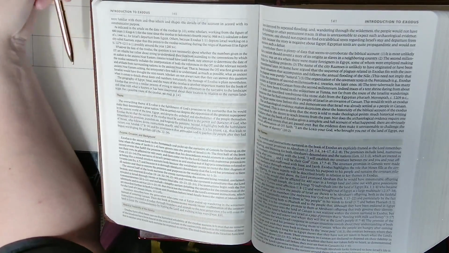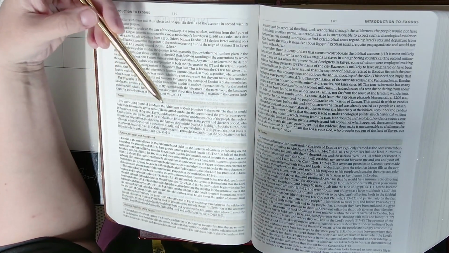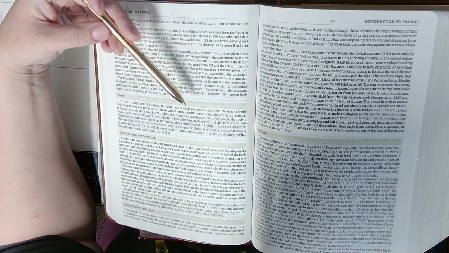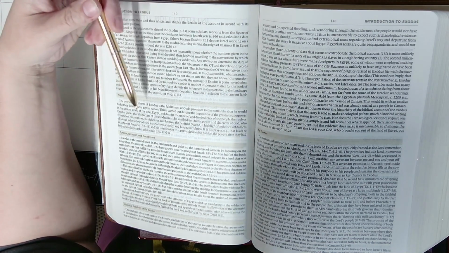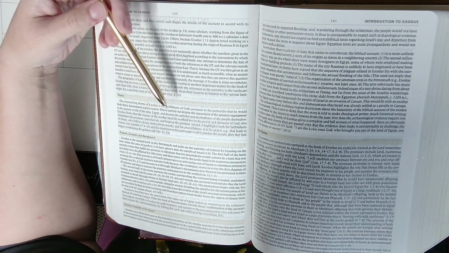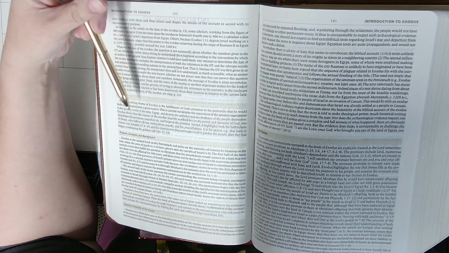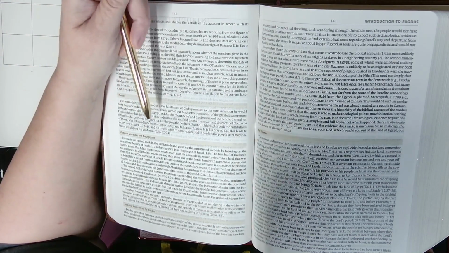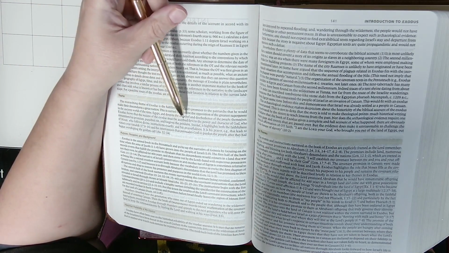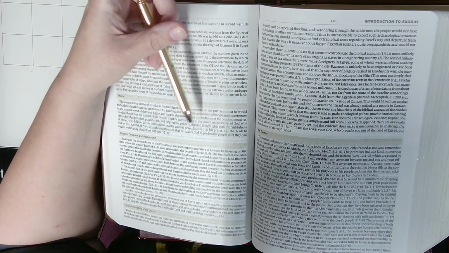The theme. The overarching theme of Exodus is the fulfillment of God's promises to the patriarchs that he would make their descendants a great nation. This is carried out despite the opposition of the greatest superpower in the ancient world of the time, Egypt, and despite the unbelief and disobedience of the people themselves.